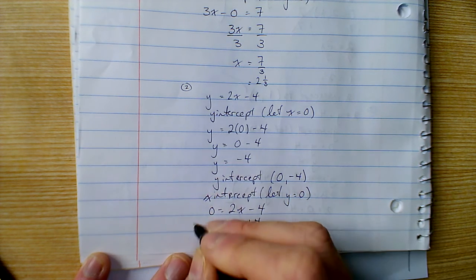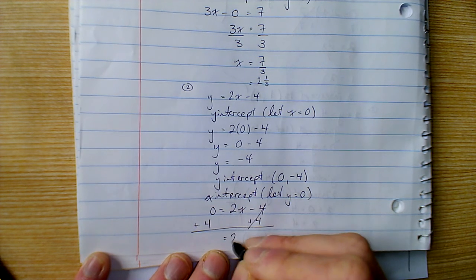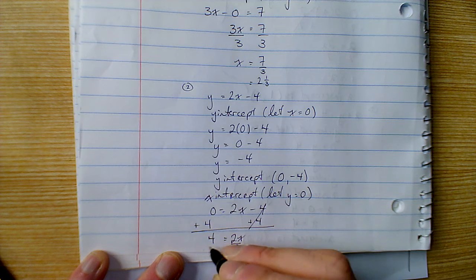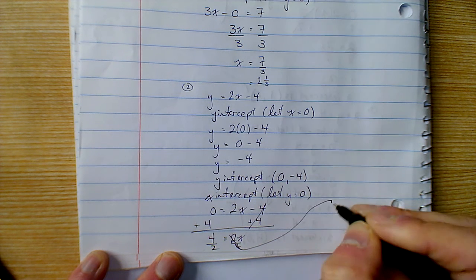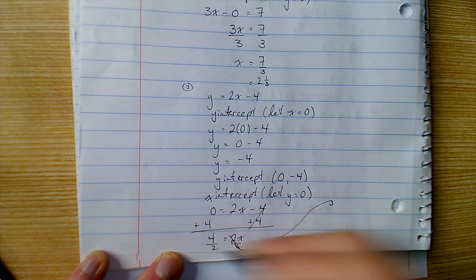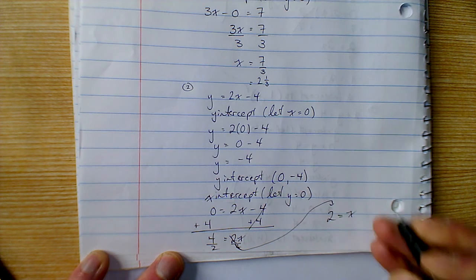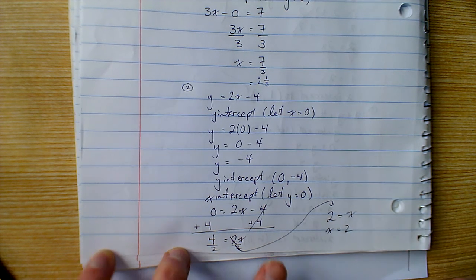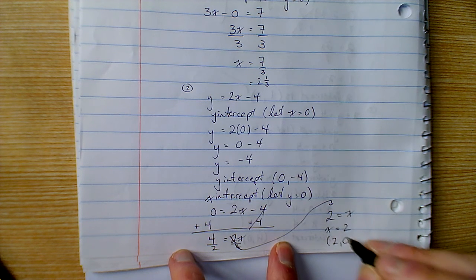We'll add 4 to both sides. 2x equals 4, divided by 2, divided by 2. So 4 divided by 2 is 2, equals x. I don't like the way it's written, so I can rewrite it as x equals 2, which makes a whole lot more sense. And my x-intercept then becomes (2, 0).